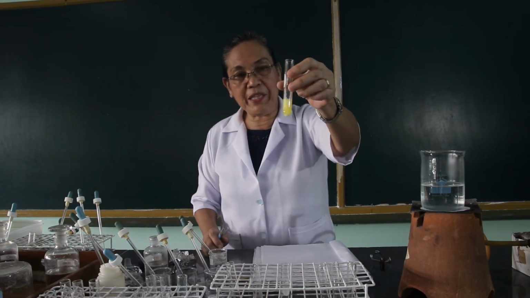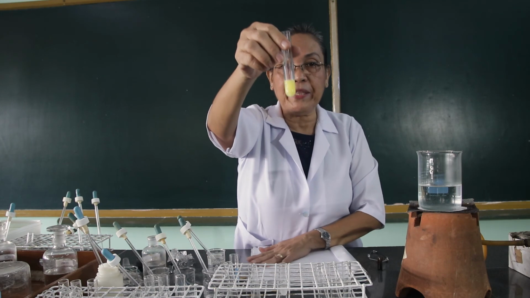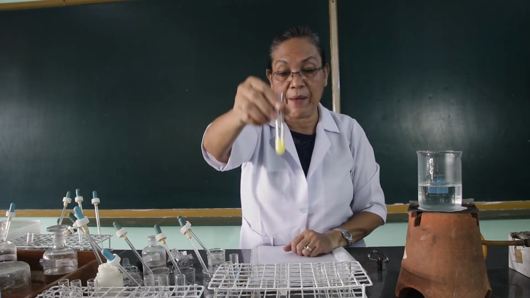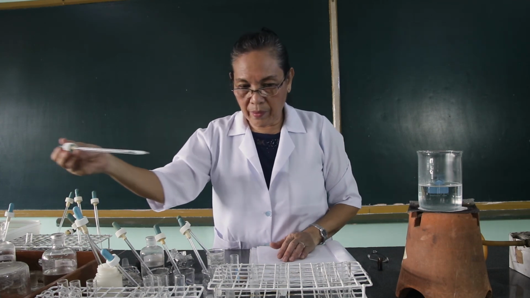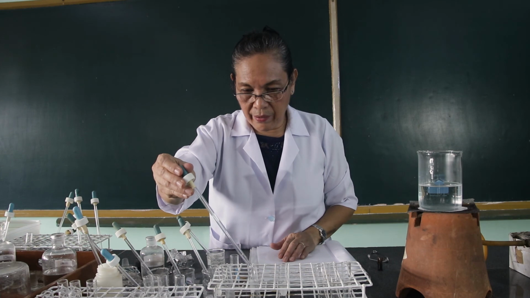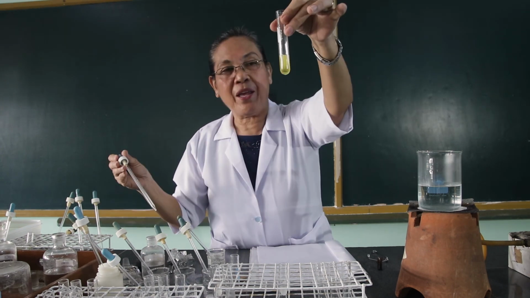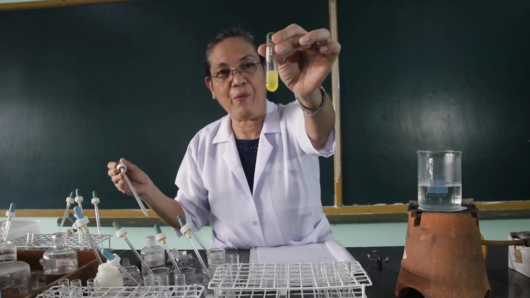Having seen the precipitate, let us decant the liquid part. Then to the precipitate, we're going to add 5 drops of the hydrochloric acid. I want you to observe what happens. Observe what happens to the precipitate that you have found at the bottom of the test tube a while ago.